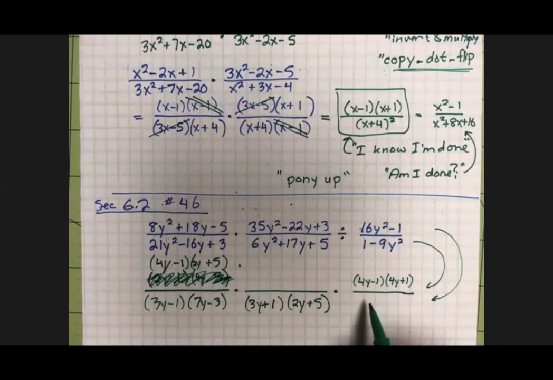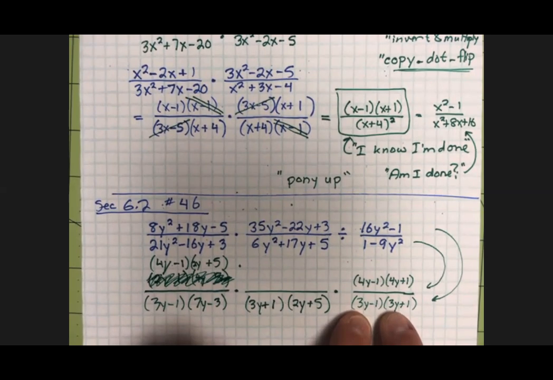Jacob contributes 1 down here. Now, again, you're almost right. You're very close, but even missing helps you. This is not right if we check it, because you got 3y times 3y is 9y squared.